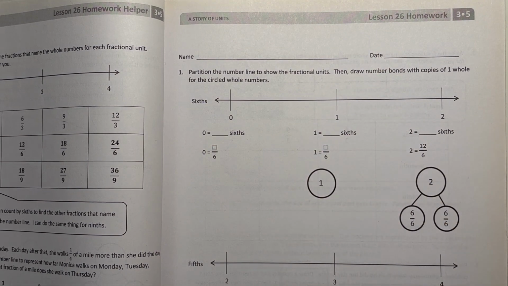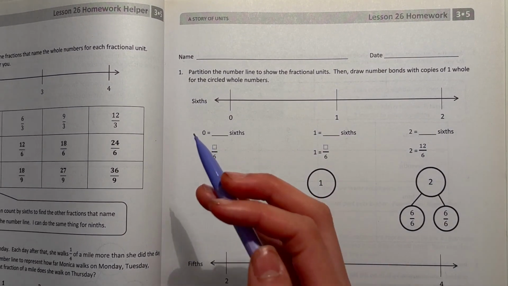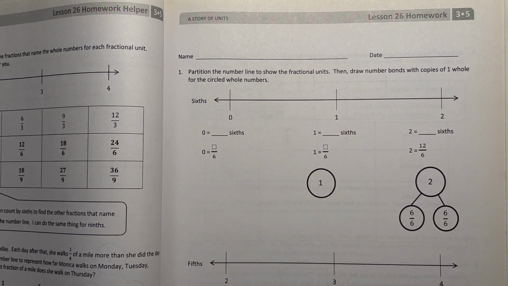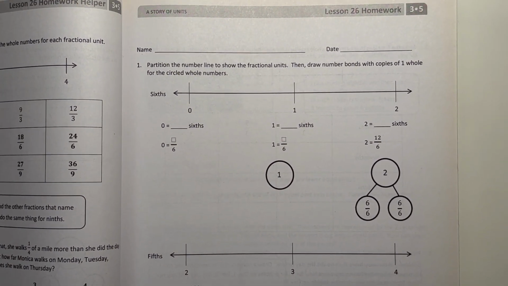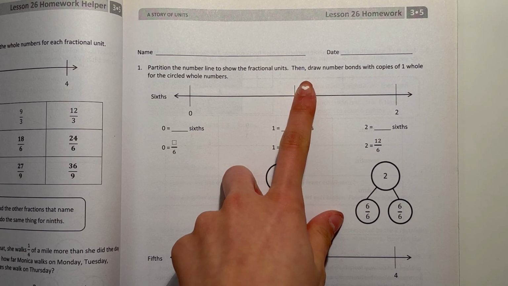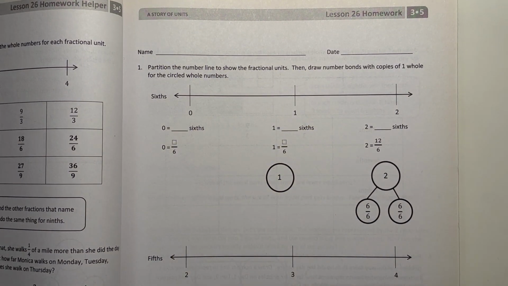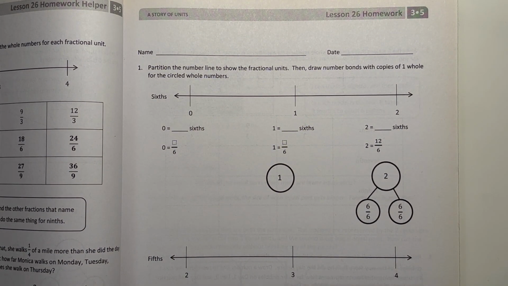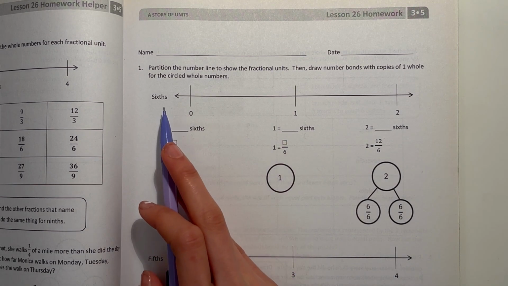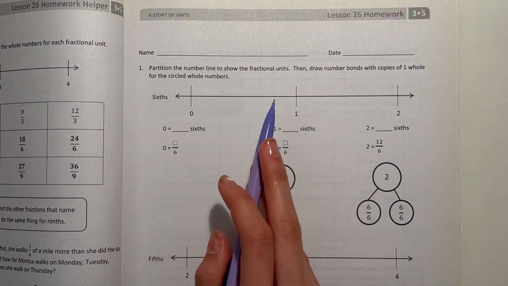So let's get started. Number 1. Partition the number line to show the fractional units. Then draw number bonds with copies of one whole for the circled whole numbers. So we have sixths here.